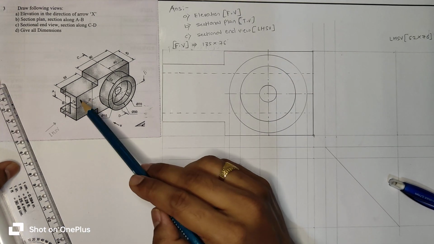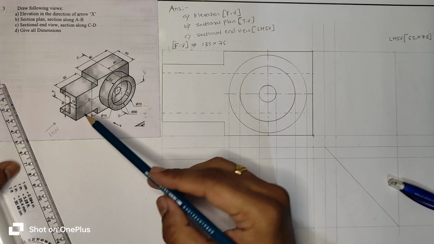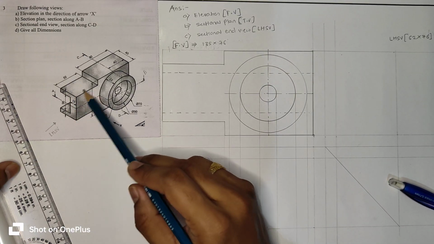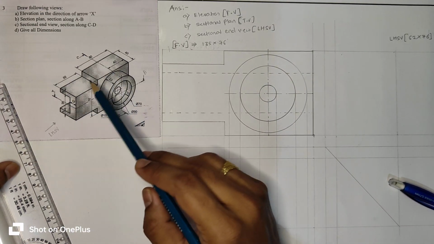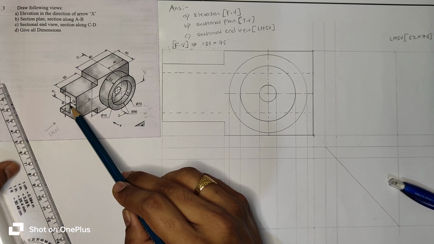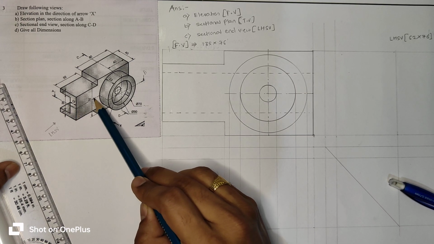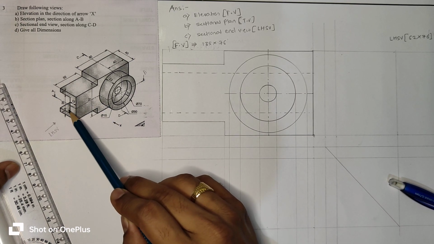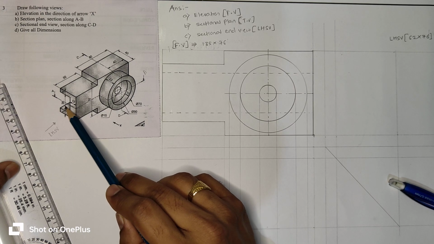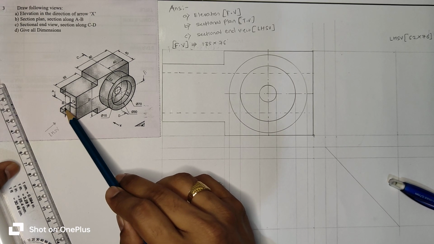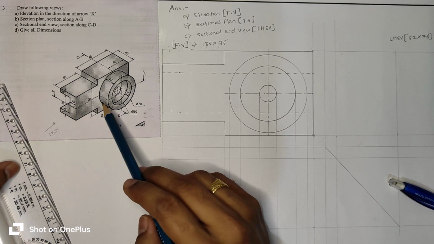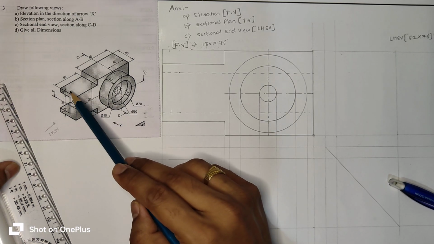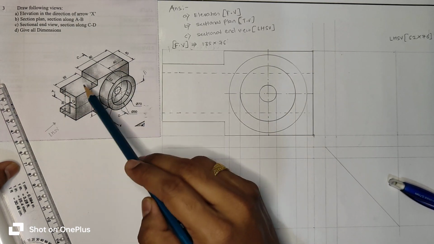So first we will see this rectangle, right? If we cut this object, we will see this side, and at the bottom we will see this face also. So we will draw first this shape, rectangle and rectangle.